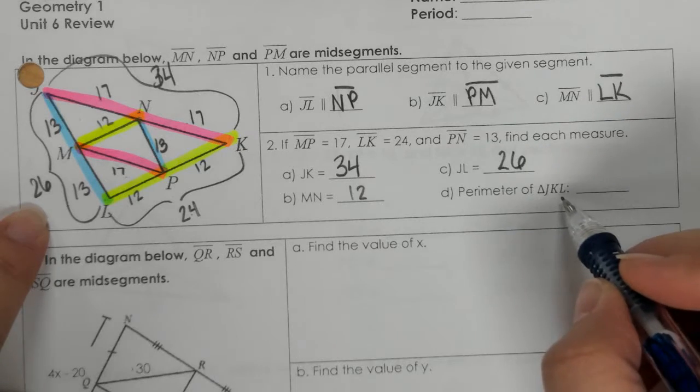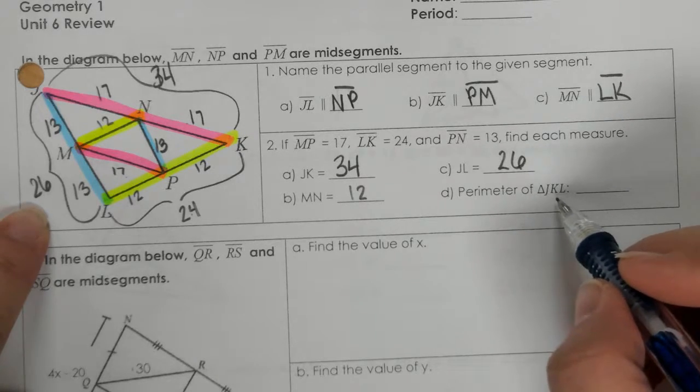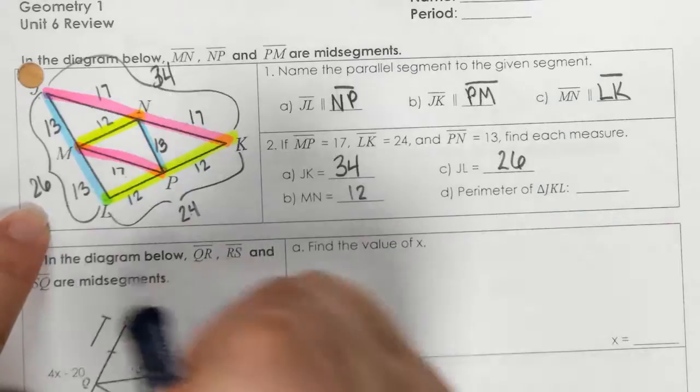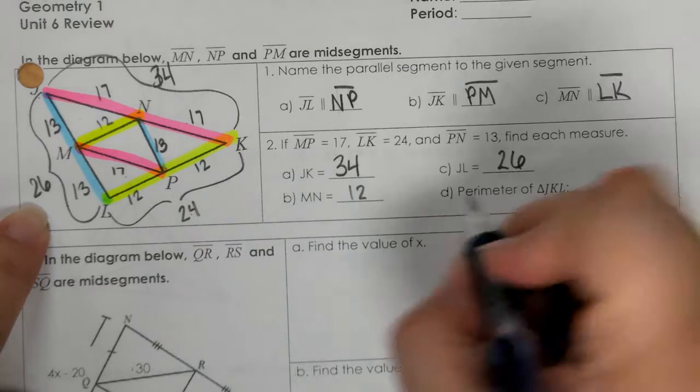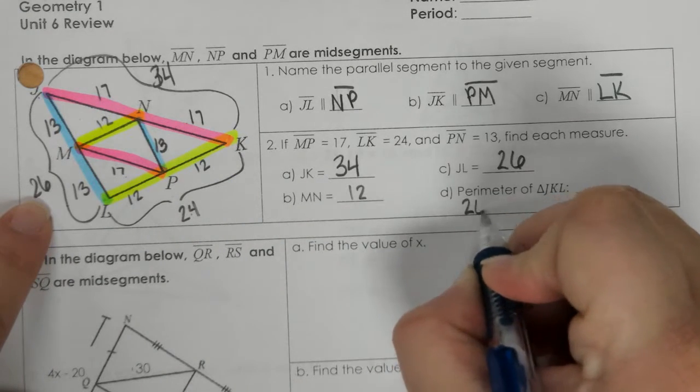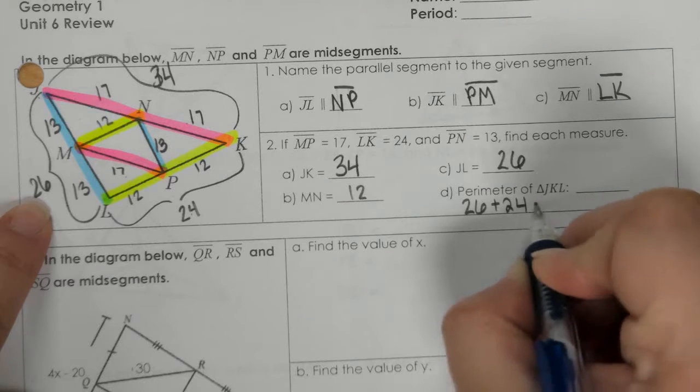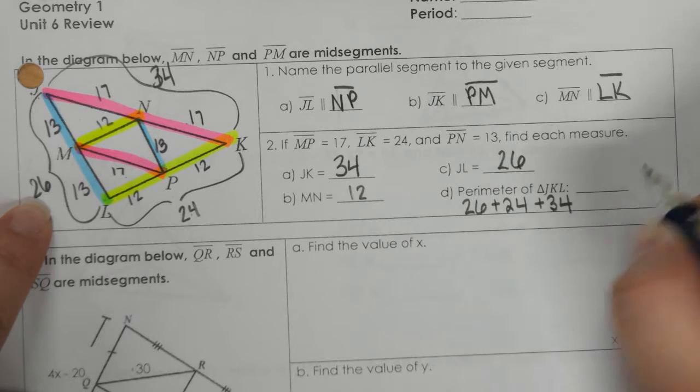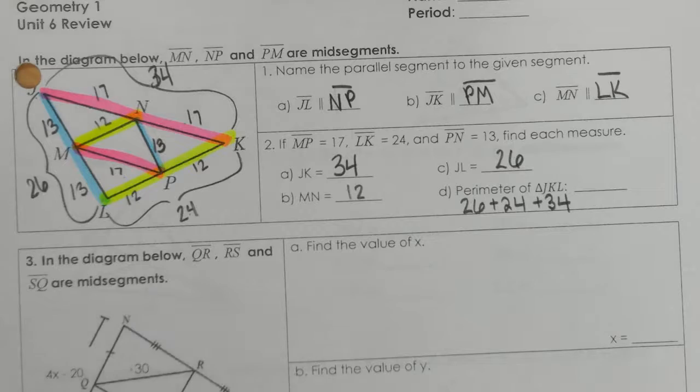And then the perimeter of this triangle, JKL, the big triangle, we would add up all of our sides. So 26 plus 24 plus 34. And this would give us 84.